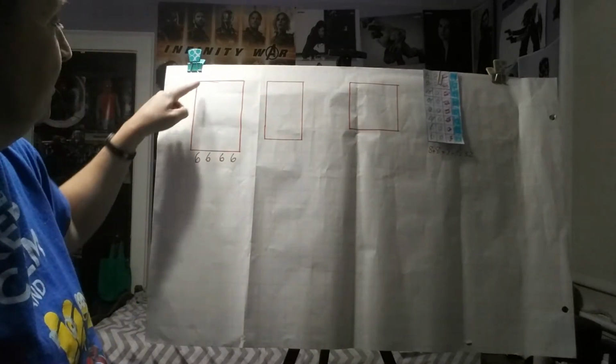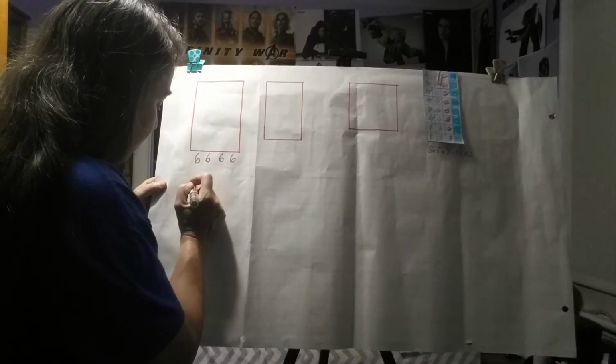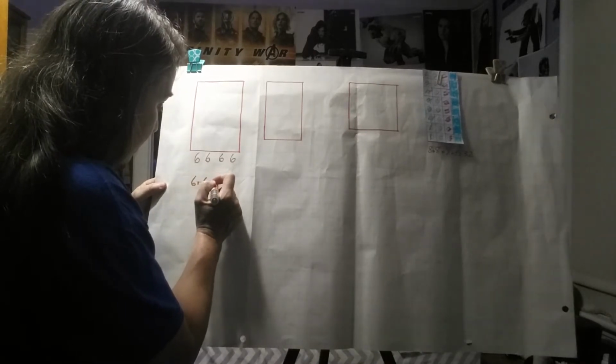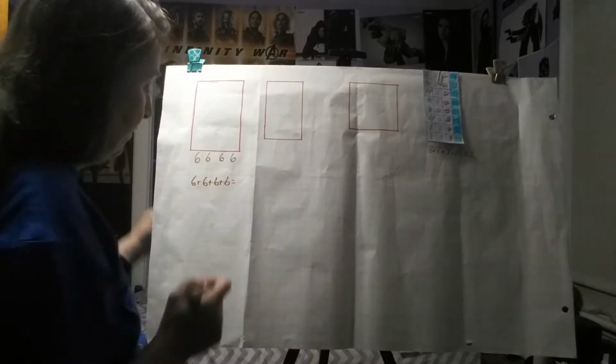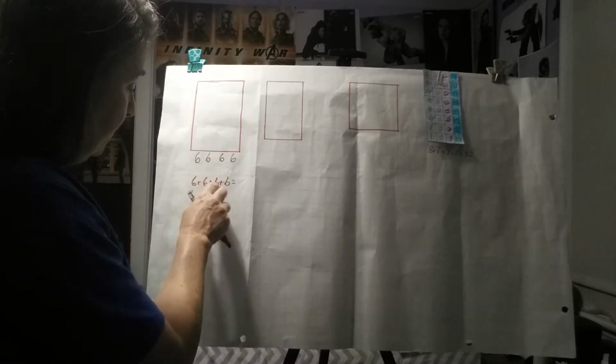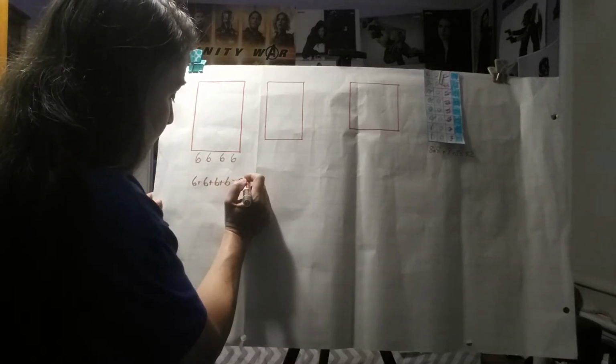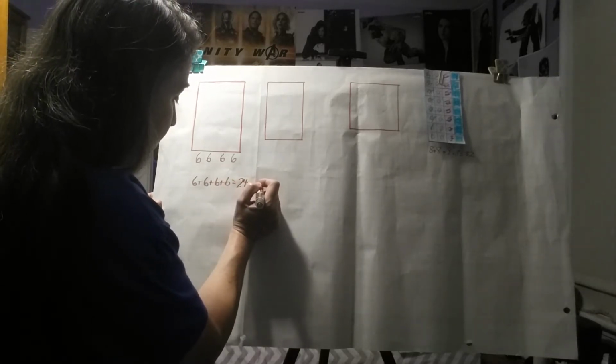I have got a row of 6, a row of 6, a row of 6, a row of 6. And if I add them all up, how many will I get? Well, that's 12, 6 plus 6, and that's 12. And we all know that 12 plus 12 gives us 24.